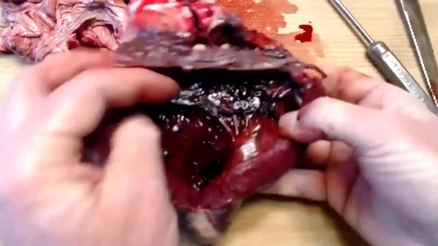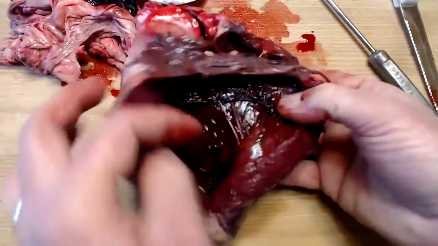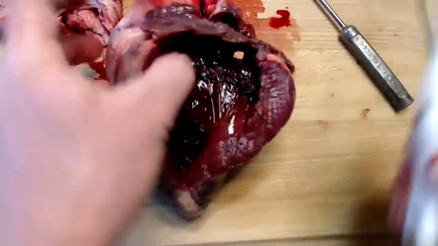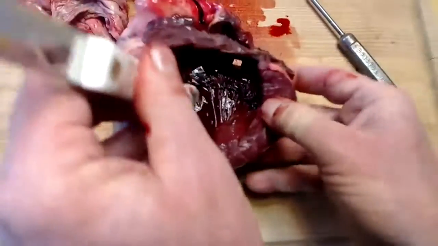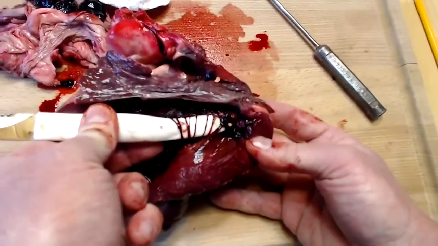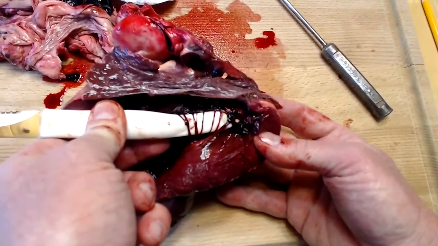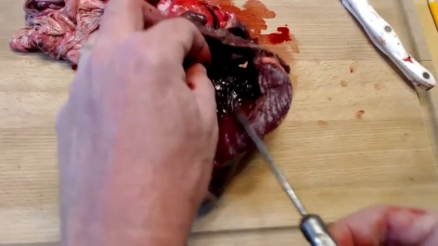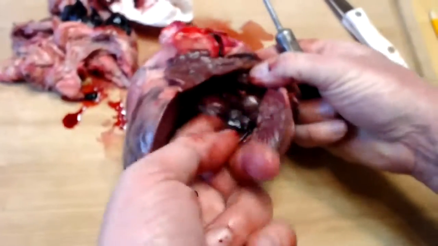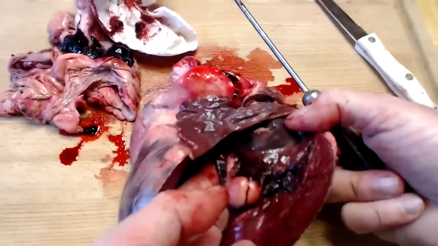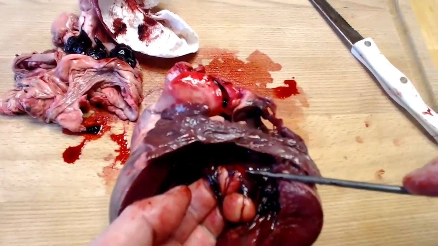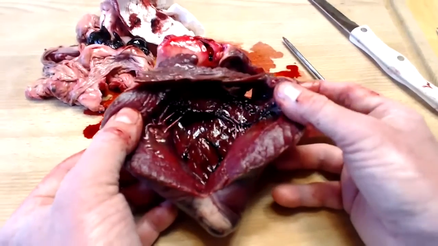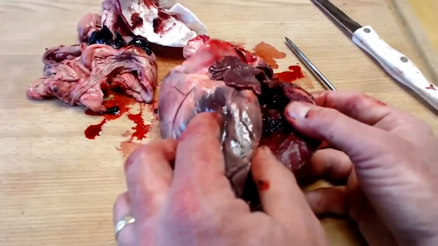And then as I look from this other side, here's another large papillary muscle right here. Here are some more chordae tendineae, shown very nicely against the white handle of the knife. And again, if we trace that superiorly, that's going to take us up into the other cusp of the AV valve. 2 cusps on the left, 3 cusps on the right. Okay.